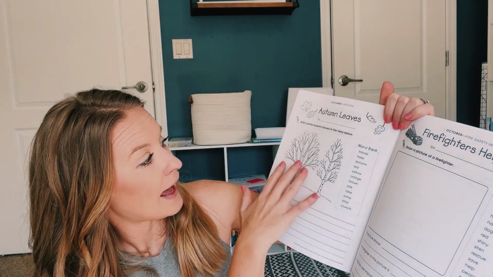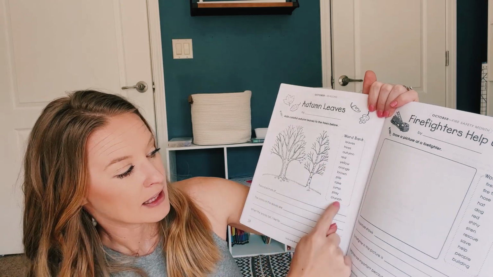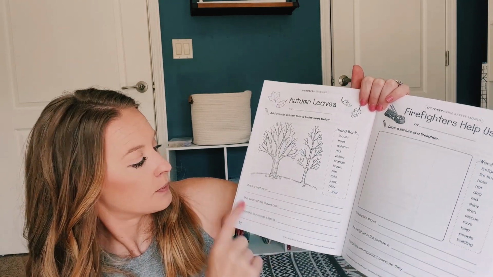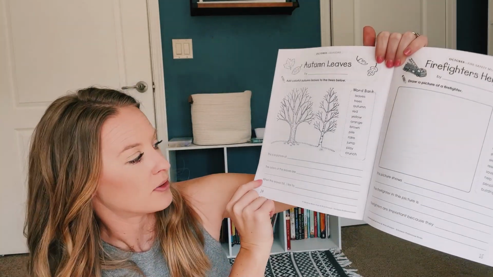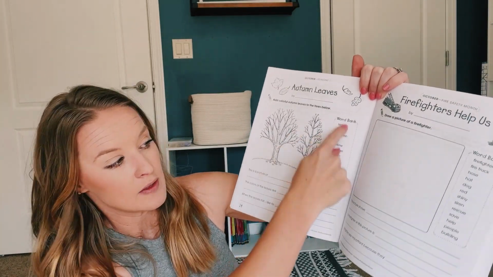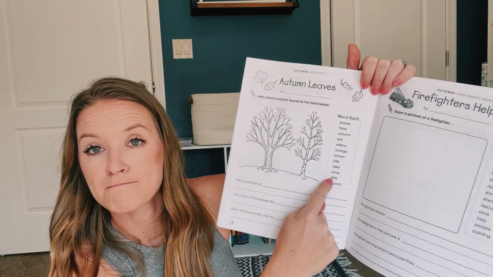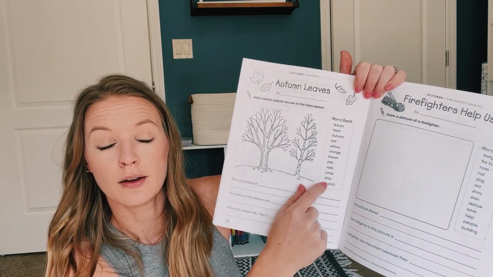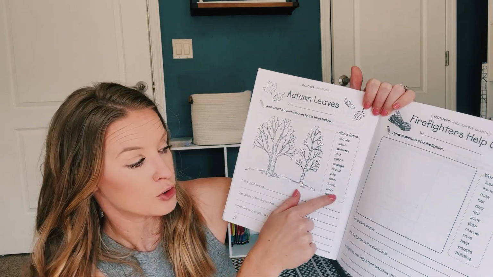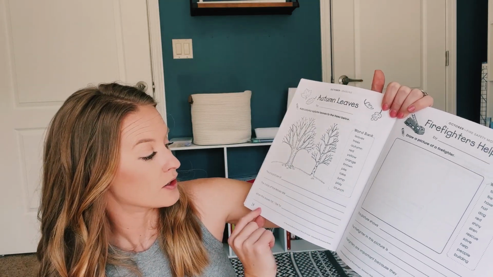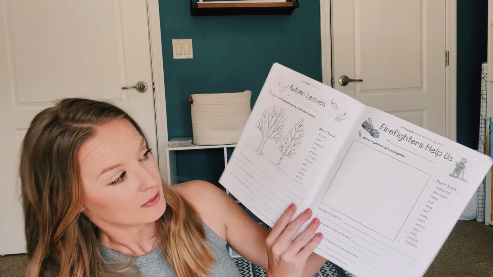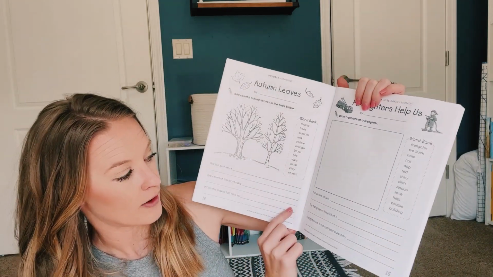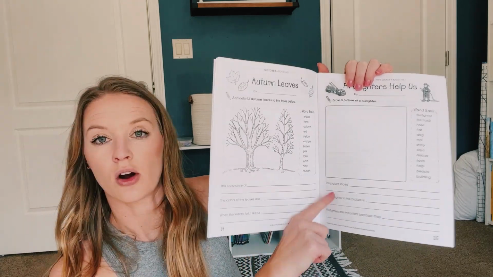So this one is add leaves to the trees. It gives you a word bank, which is really nice. And then down here, just a couple of finish-the-sentence type things. This is a picture of, and then they can use their own words if they want, or use from the word bank. The colors of the leaves are, when leaves fall, I like to. And then this one is draw a picture of a firefighter. And so the questions are a little bit different on this one.